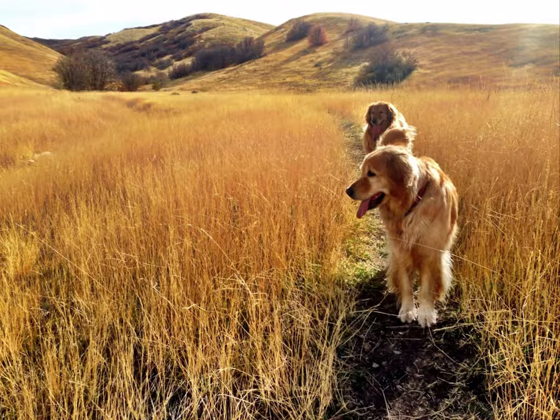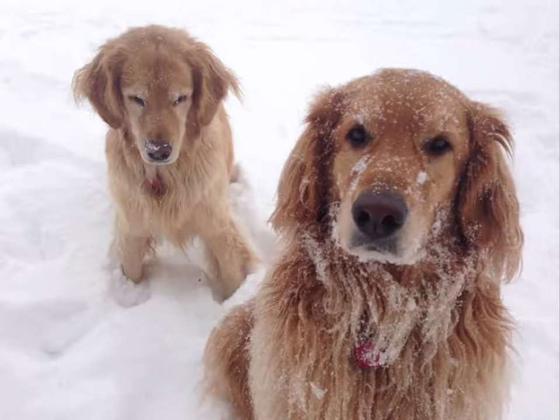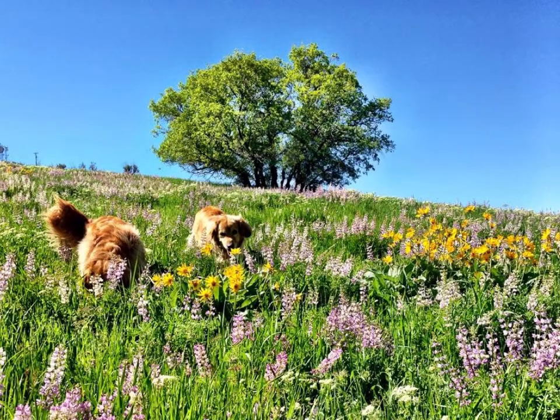Okay, I find that I am more vibrant in the transitional seasons of fall and spring than I am in the dead of winter or in the heat of summer. I love this shot. These are my dogs, Marianne and Ginger.